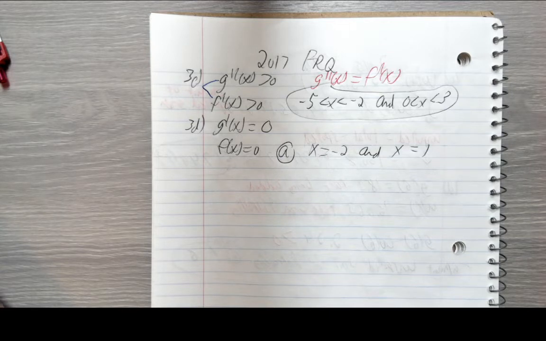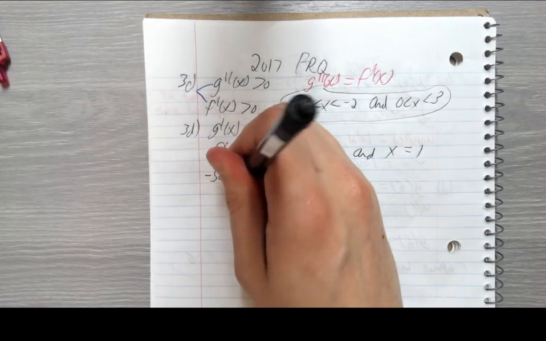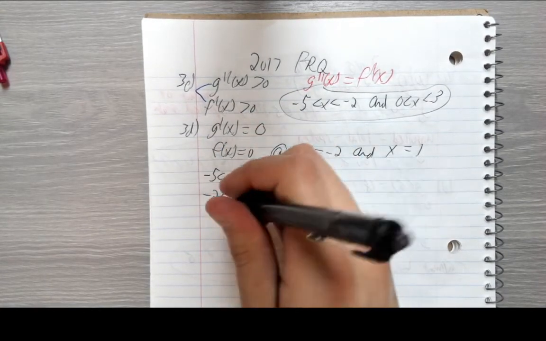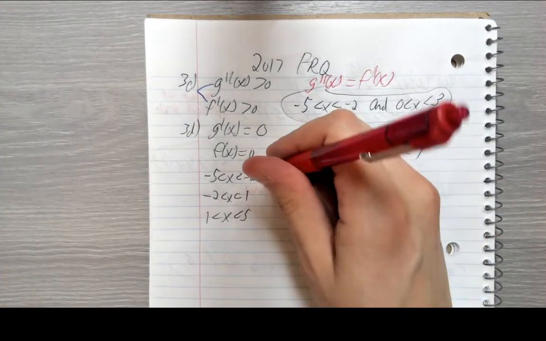Whenever we see the word local or relative, we always want to think about a sign chart. Candidates test or sign chart. Well, no, sorry, not candidates test. Let me rephrase. It's always sign chart. Candidates test is used when you see absolute minimum or maximum. This is local or relative minimum or maximum, so we've got to think sign chart. So what I want to do is make a sign chart so I can observe what the behavior of this graph is at each of these points or each of these intervals.